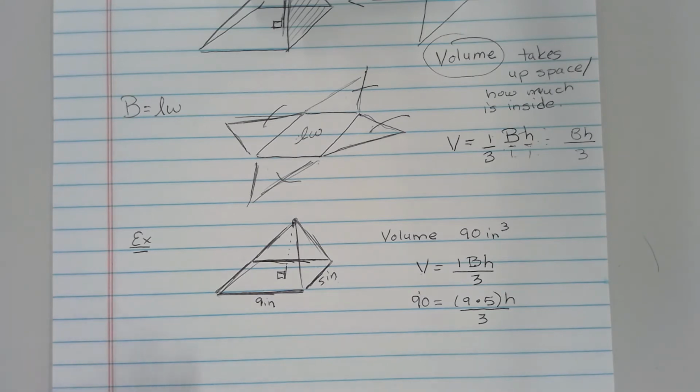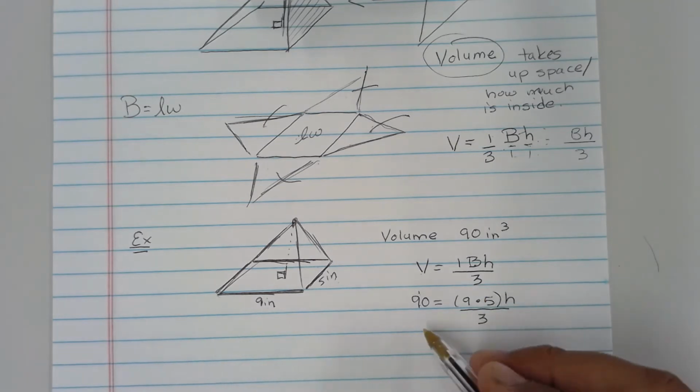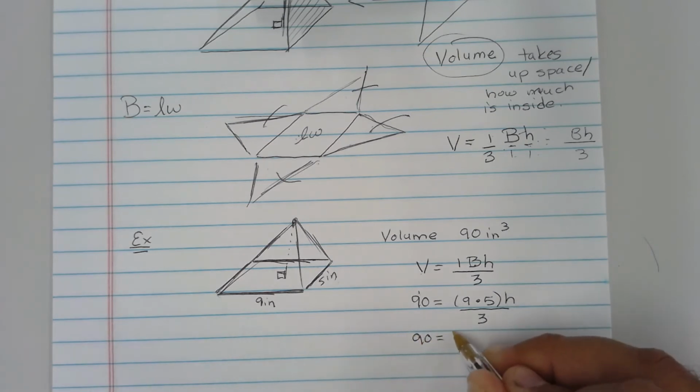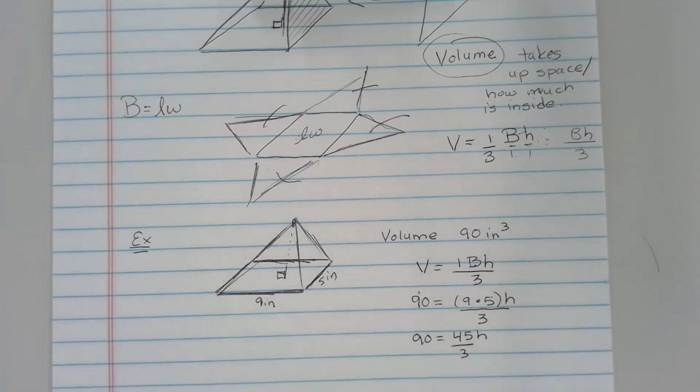That's it. Now, coming back to what you guys have learned before, that's why it's important that you know and you understand. One of the things that we're covering with my geometry class right now is this right here: you need to work backwards to solve for the unknown variable. So if we look at this, we could combine these two right here. This is actually 90 is equal to 45h over 3. How could we solve for the variable h?